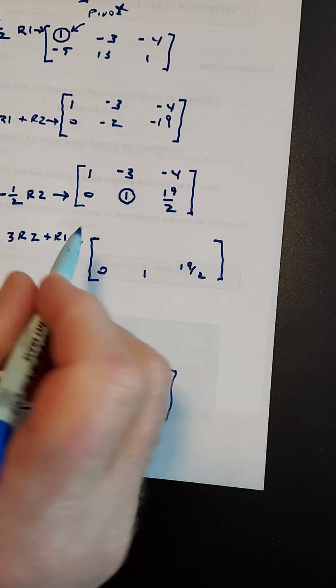5 times 0 is 0 plus 0 is 0. 5 times 1 is 5 plus negative 5 is 0. 5 times negative 2 is negative 10. Negative 10 plus 7 is negative 3. 5 times negative 2 is negative 10 plus 7 again is negative 3. So you'll notice the first two columns are exactly what I want. It's all ones and zeros.